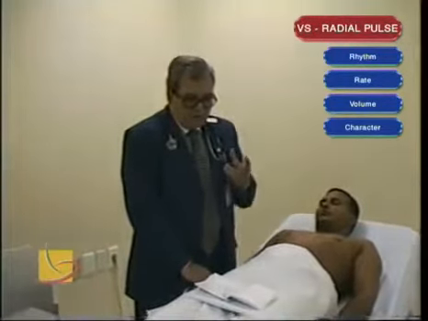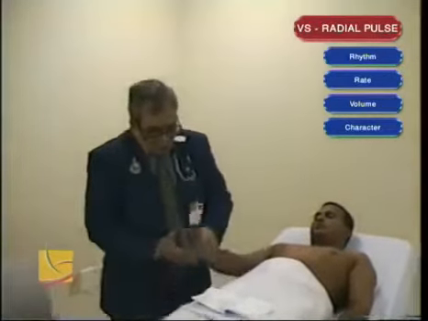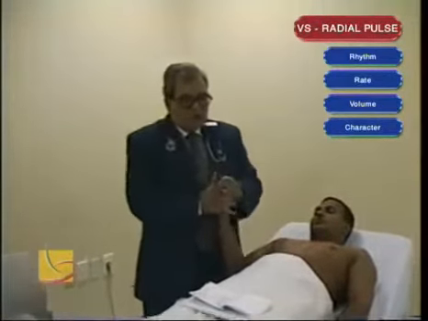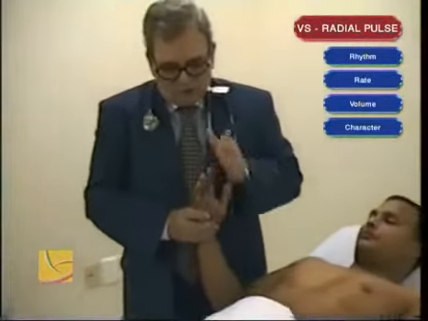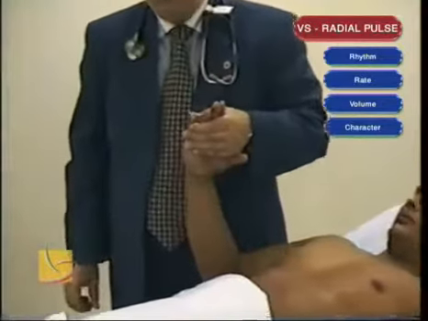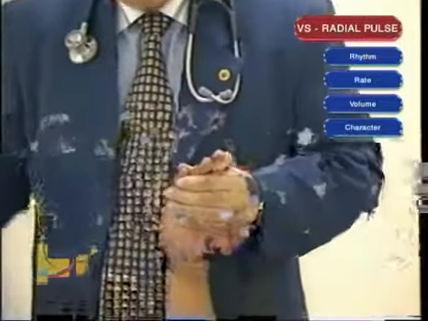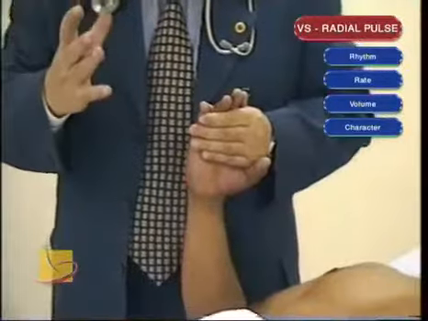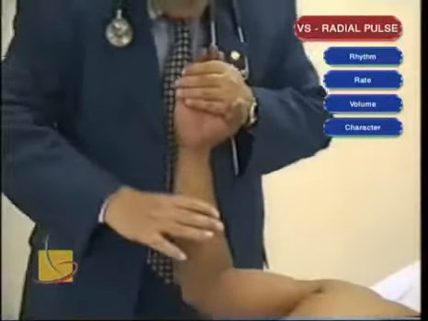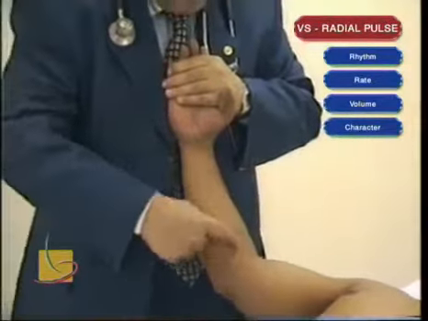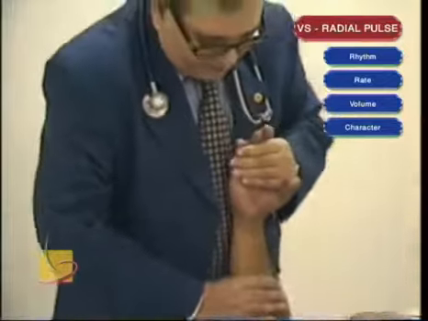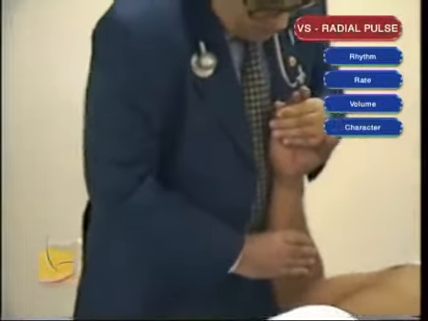How can we evaluate for collapsing pulse? For collapsing pulse, you have to use your two hands in detecting it. You hold the hand of the patient with your left hand like this to support the arm of the patient up and down, and to keep your right hand free to be able to detect the character of the pulse. Then we palpate the brachial pulse, which is medial here in the forearm of the patient. We palpate it at the level of the heart like this.